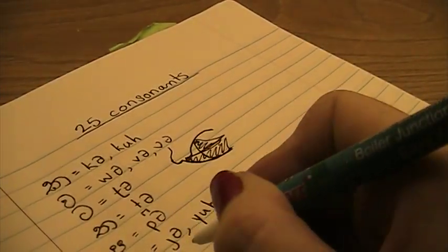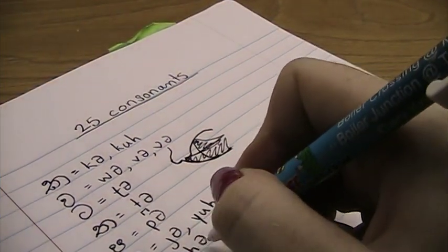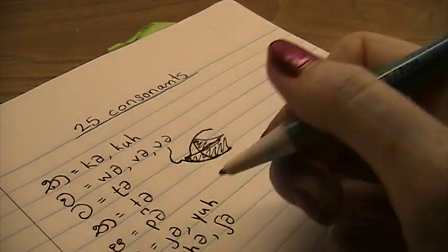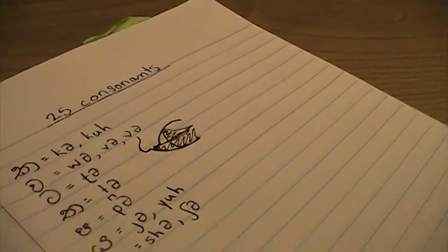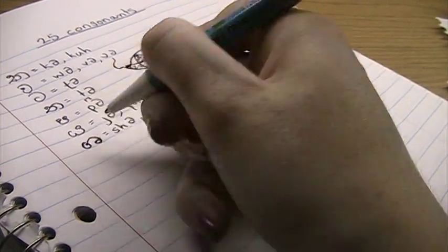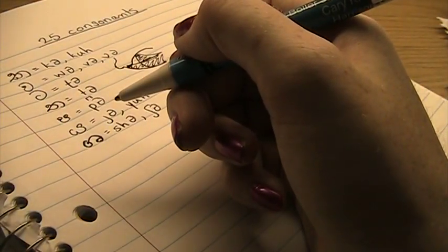There's sh, or, well, that's kind of a mix of English and IPA. IPA should be like this, but it's an SH sound. Oh, I don't think you're getting all this. There we go. Sorry about that. So here's the sh and a ya. Okay.